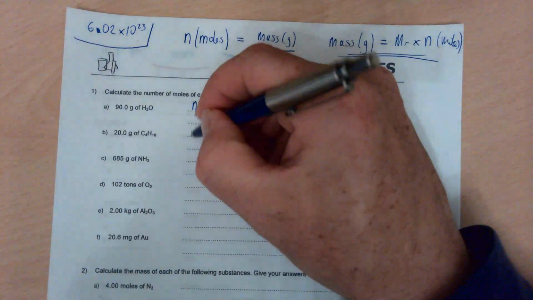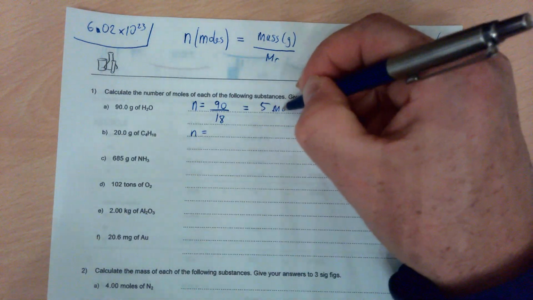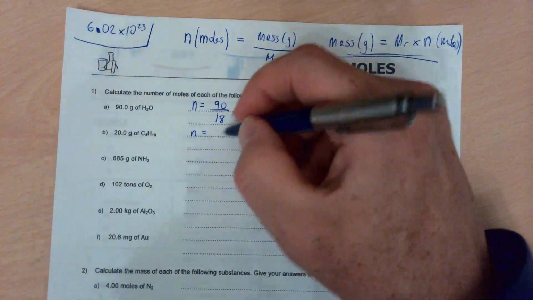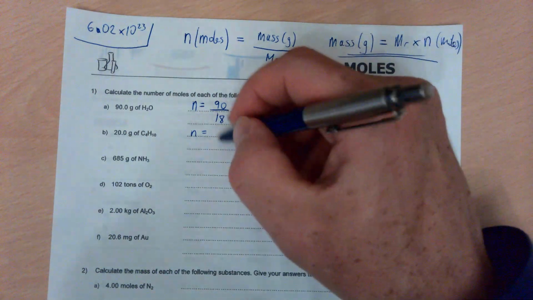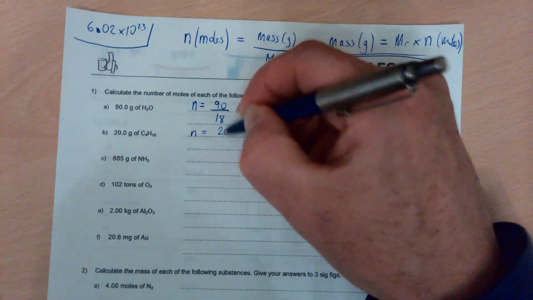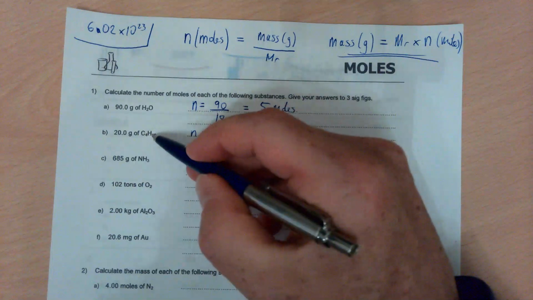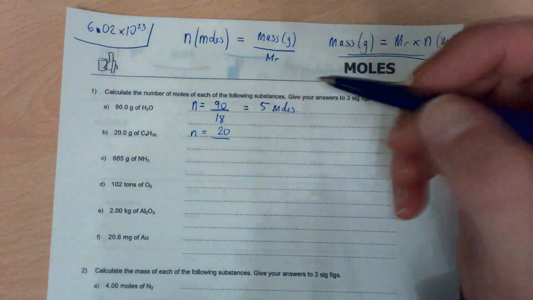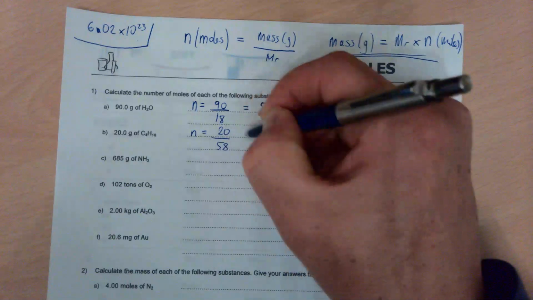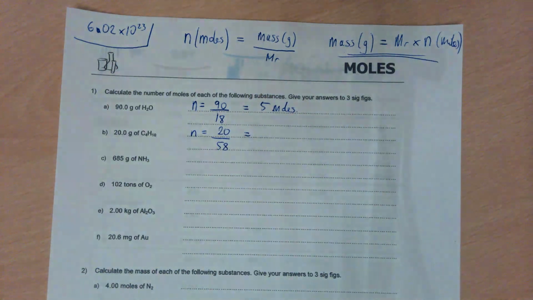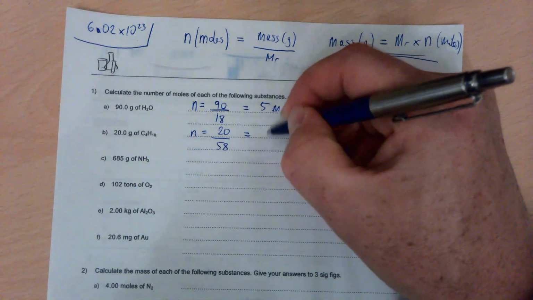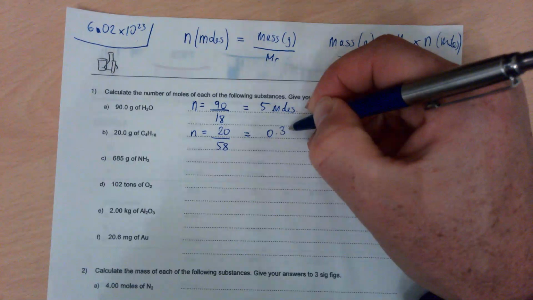Do the same thing again, number of moles, we should always write the units of course. I'll do one more question here and I'll do some at the bottom. So number of moles is 20 divided by the formula mass, so C4, which is 48, add 10 to 58, 20 divided by 58, and that comes to 0.34 moles.